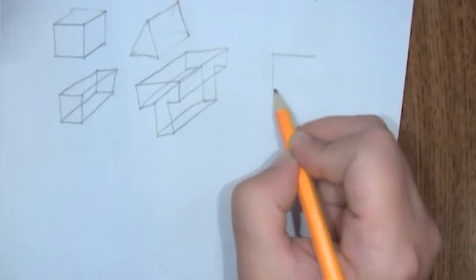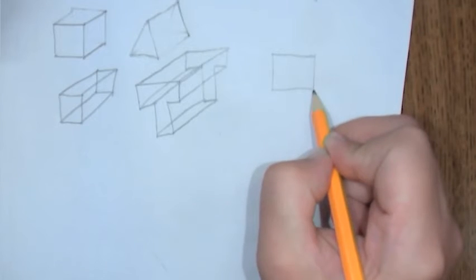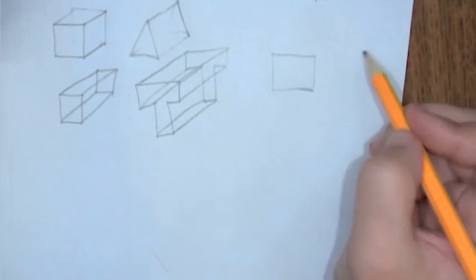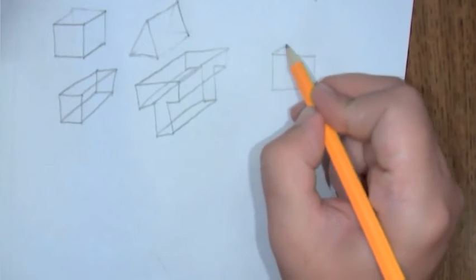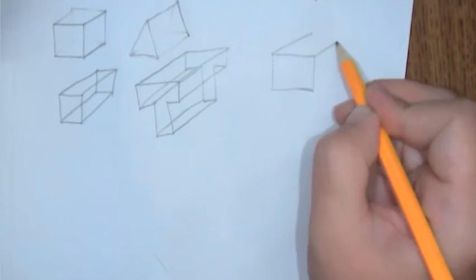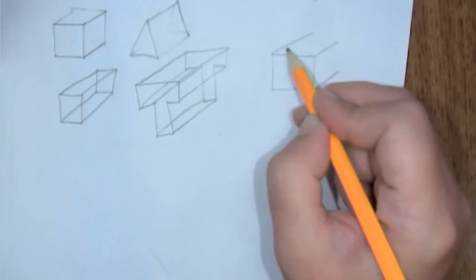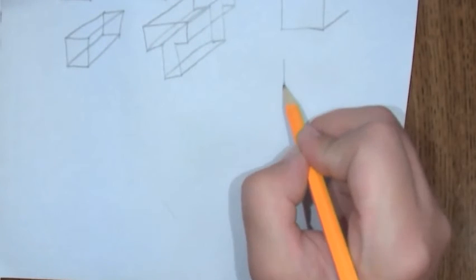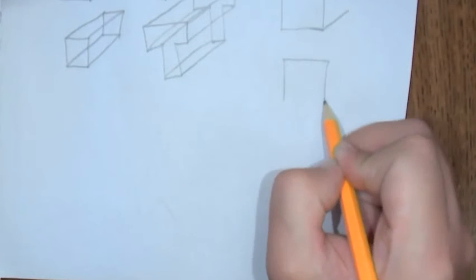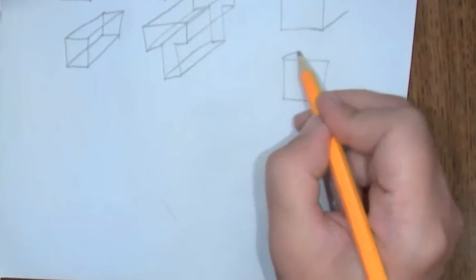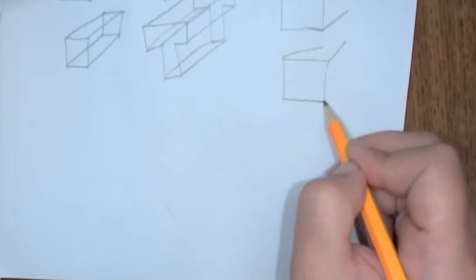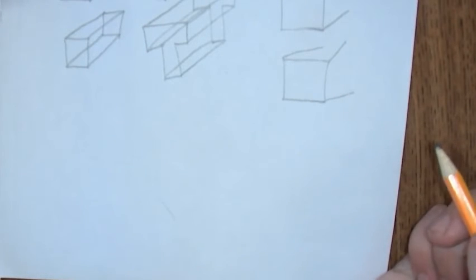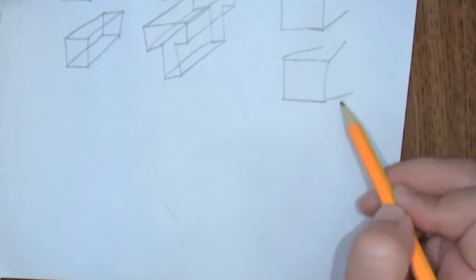So I can draw my square-ish. It's not quite a perfect square. Okay, and then I'm going to just start drawing lines, parallel lines though. Okay, so they all have to be even. If I drew my square and my lines were going this way and this way and that way, okay, so see how my lines are not going in the same direction?